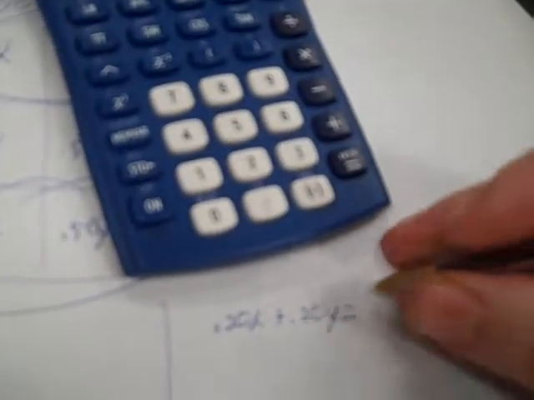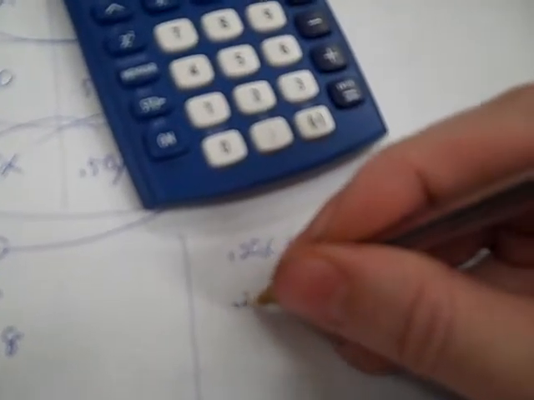Okay, so I multiply the top all by negative 0.20. So negative 0.20x minus 0.20y. And then 6 times negative 0.20 is negative 1.2. Okay, and then the bottom equation just remains the same.